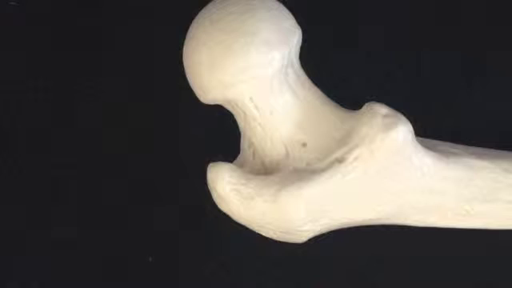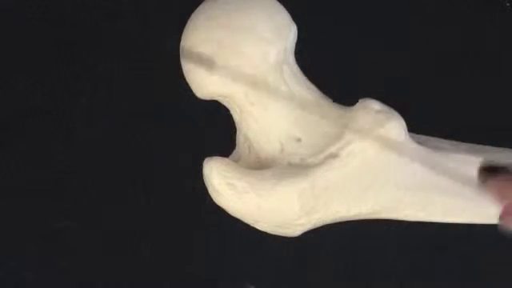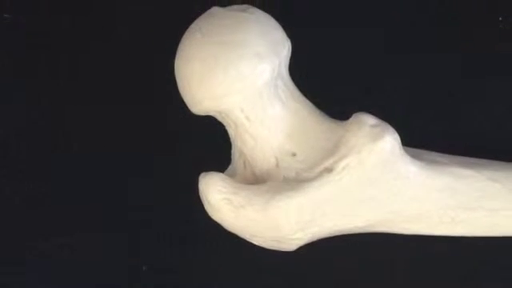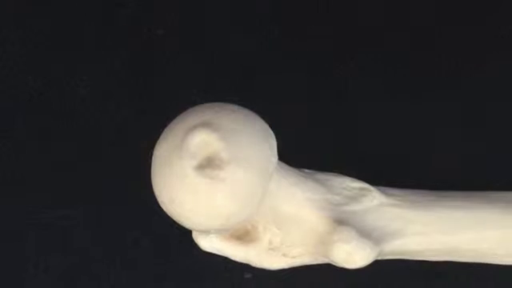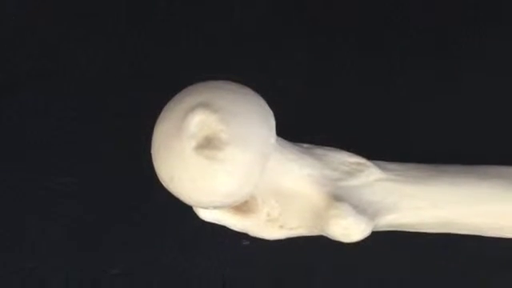The proximal end of the femur articulates with the acetabulum of the pelvis, creating the hip joint. The most proximal is the head, a ball-shaped smooth surface. The head contains a small central pit known as the fovea capitis, and this is a small depression for ligament attachment.